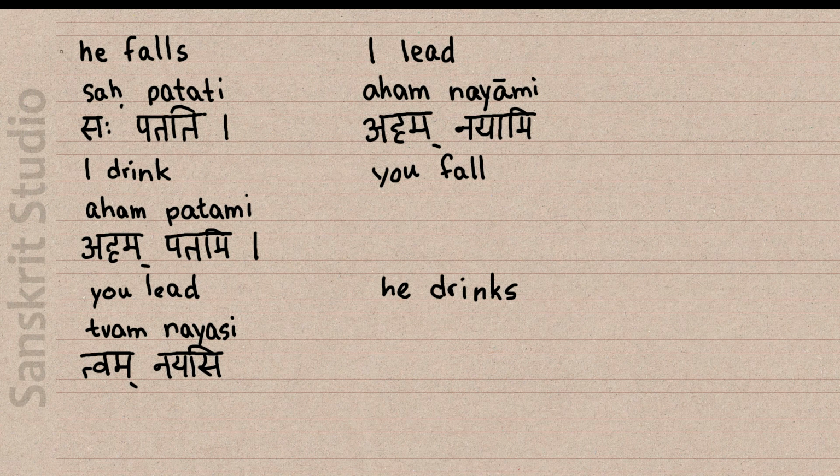Let's number them also. 1, 2, exercise 3, exercise 4, exercise 5. So in the third exercise we had nayasi, and here you see there is a vertical stroke, but that vertical stroke signifies the e sound in nayasi. There's not an extra vertical stroke before that.